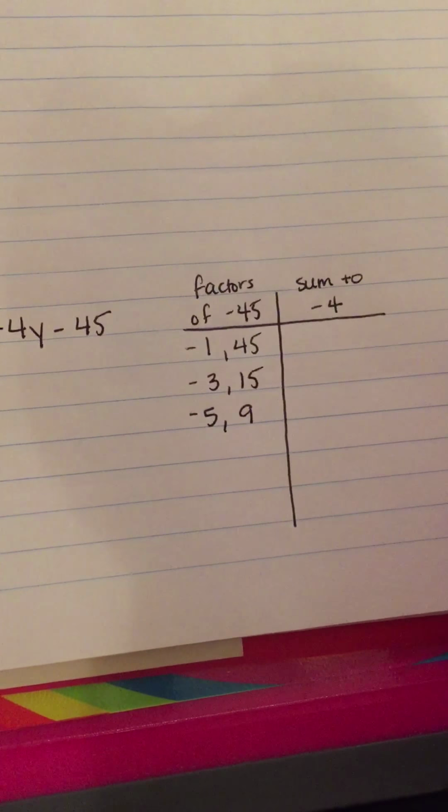So take the time to do your check and FOIL or box, whichever one you want. Box for me because of the space. You've got y and negative 9, y and positive 5. So this becomes a y squared. Here's the 5y, here's the negative 9y, and the negative 45. These two are like terms, negative 9 and positive 5. Well, 5 minus 9 is negative 4, and I want it to be negative 4. So therefore, this is my answer.